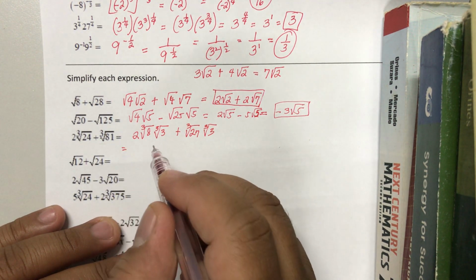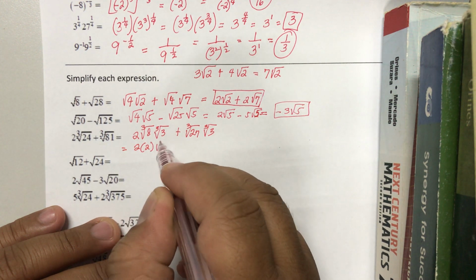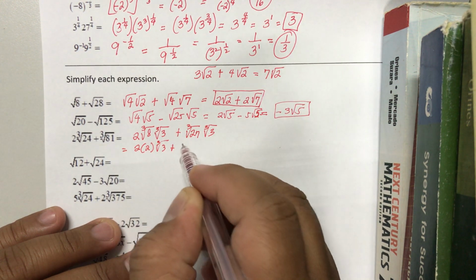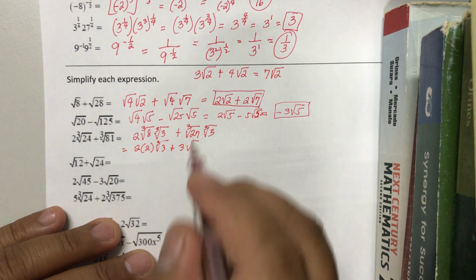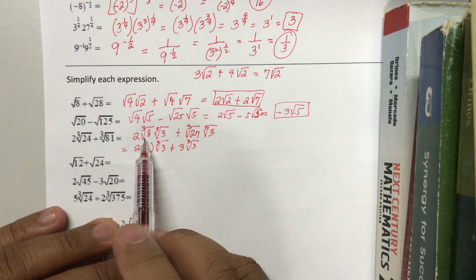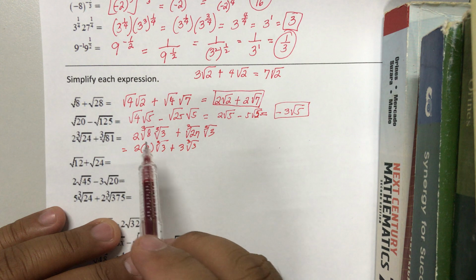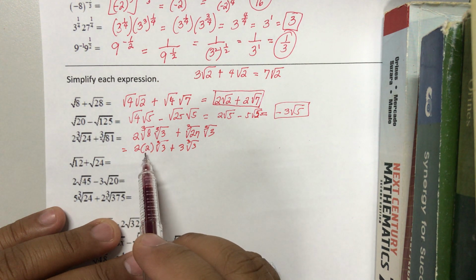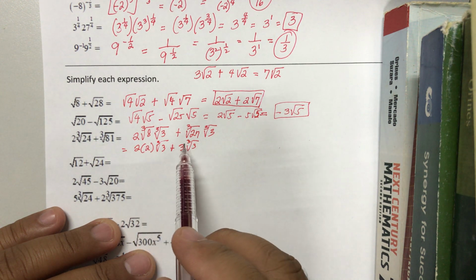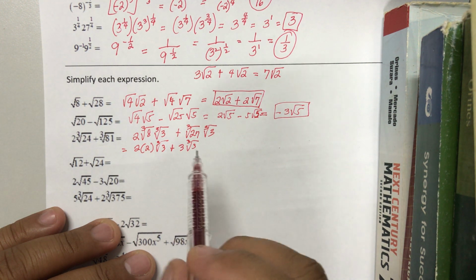Simplify. The cube root of 8 is 2. So you have 2 times 2, cube root of 3 plus 3, which is the cube root of 27, cube root of 3. Again, the cube root of 8 is 2, while the cube root of 27 is 3. Why is the cube root of 8 equal to 2? Because 2 multiplied by itself 3 times, or 2 cubed, is equal to 8. Why is the cube root of 27 equal to 3? Because 3 multiplied by itself 3 times, or 3 cubed, is equal to 27.